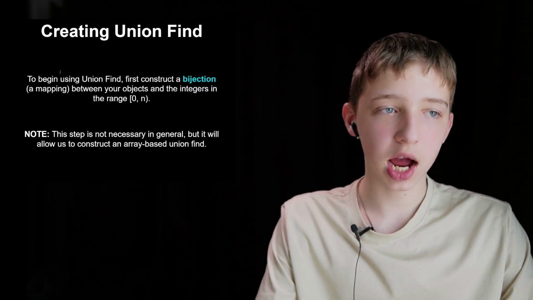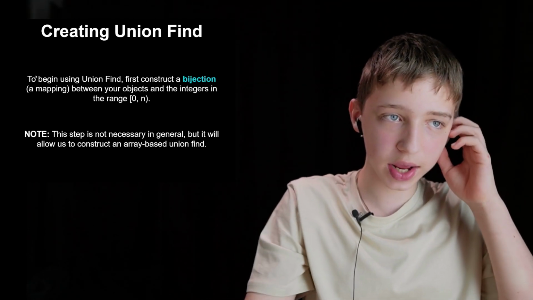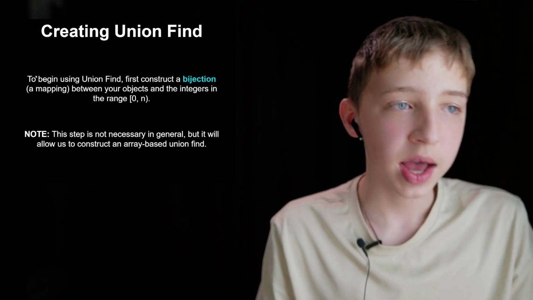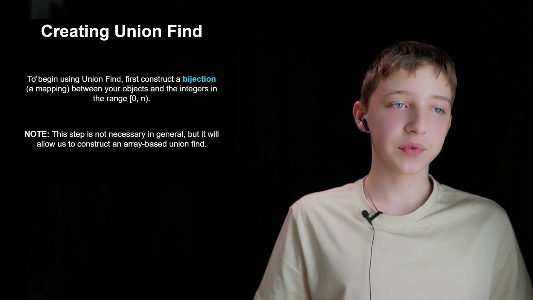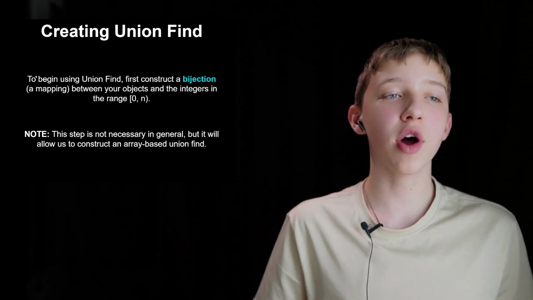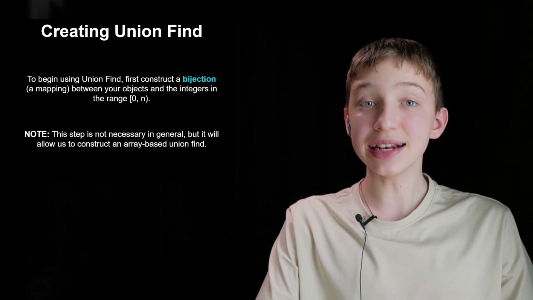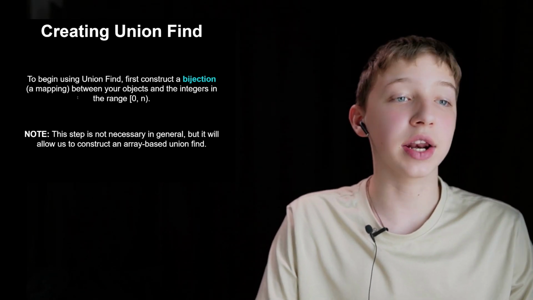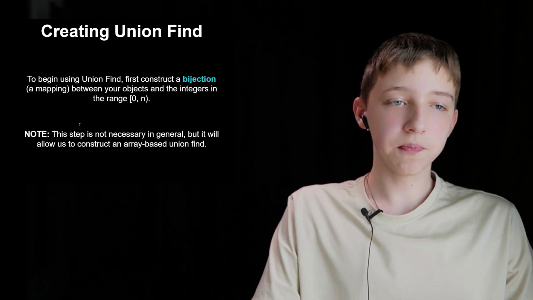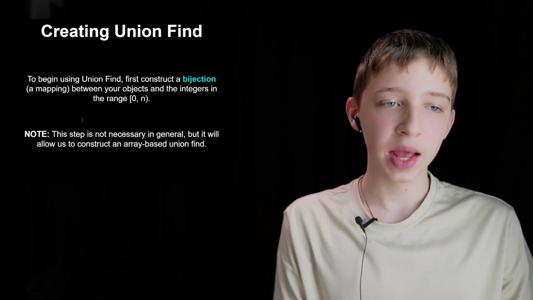Okay, so the first thing I wanted to talk about is the creation of the union find data structure. To begin using union find, we first need to construct a bijection, also known as a mapping, between the objects and the integers in the range from 0 inclusive to n non-inclusive. This isn't strictly necessary, but it lets us use a simple and efficient array-based implementation.